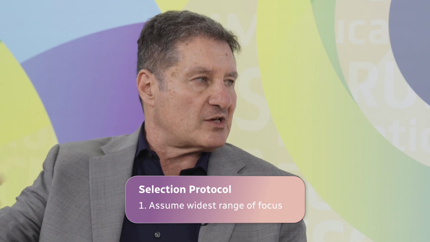Let's start with how we classify patients and match their daily needs to the right IOL design. Starting from the point of view that the more range of vision you provide the patients, the happier they will be, in our practice we start from the concept that we consider a patient a good candidate for the widest range of focus unless proven differently.